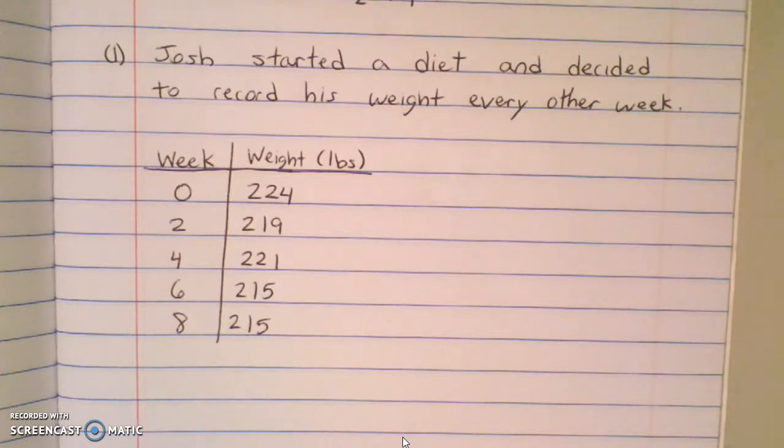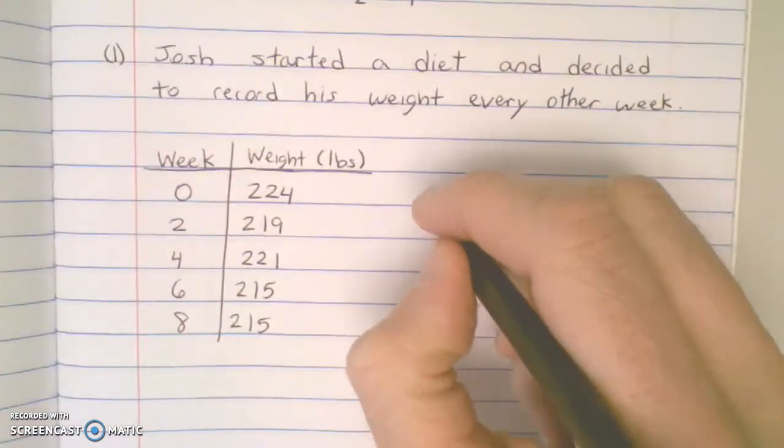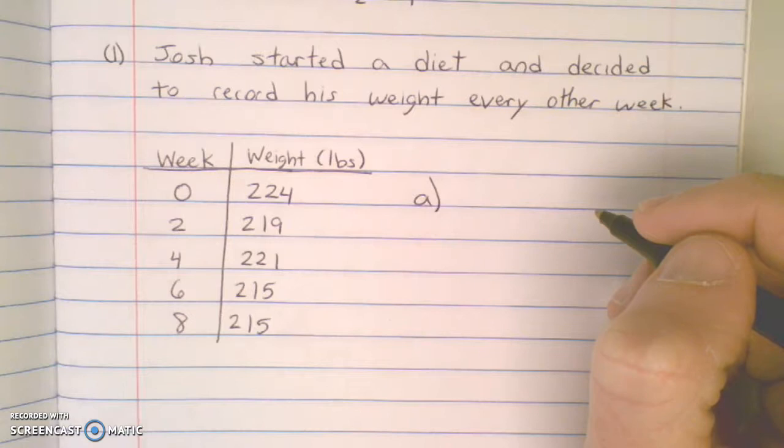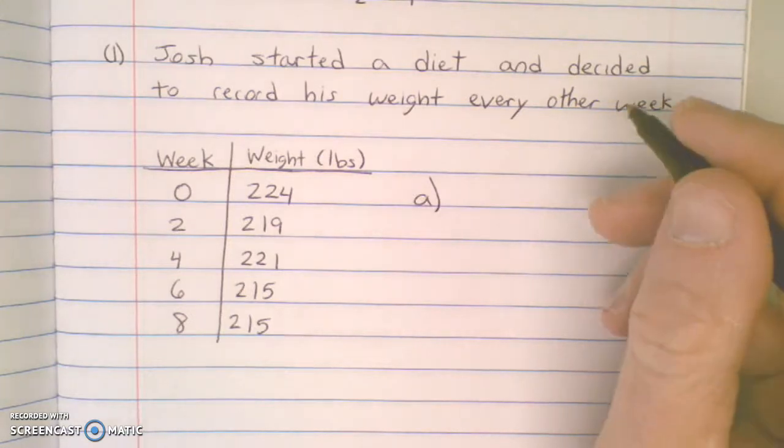So let's say I ask you to find the rate of change at different points of time for Josh's diet.